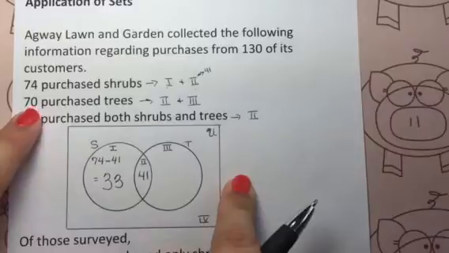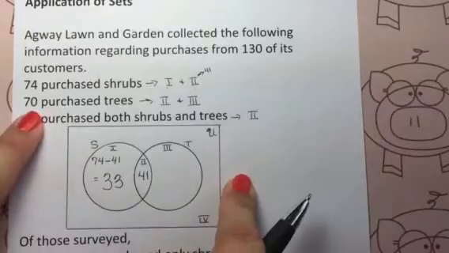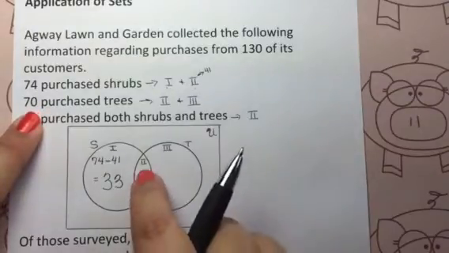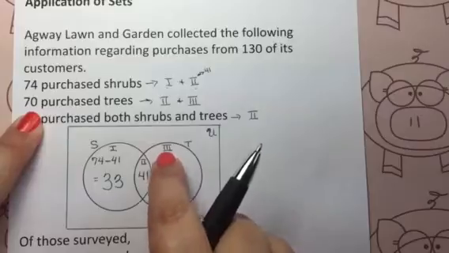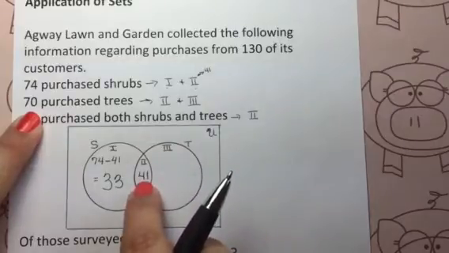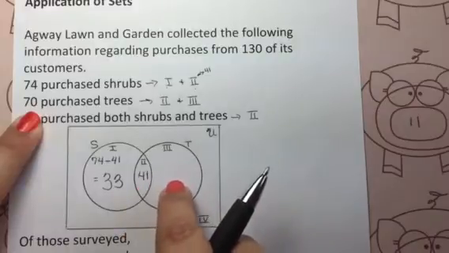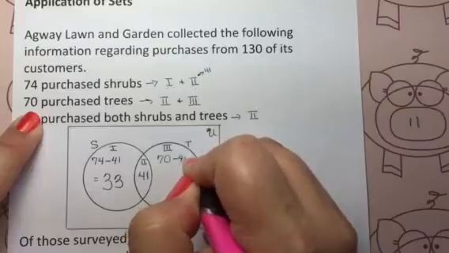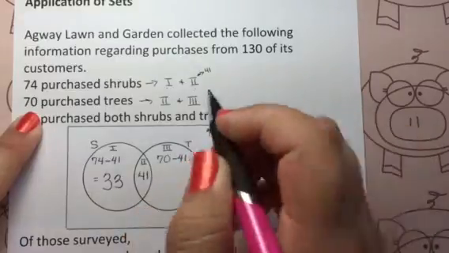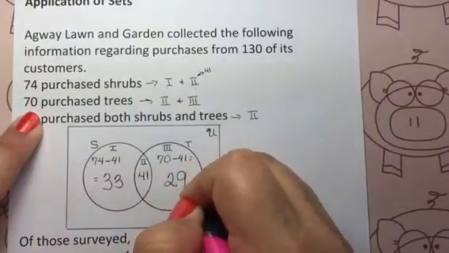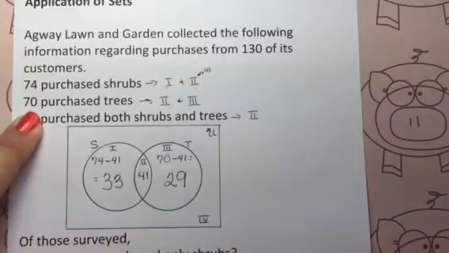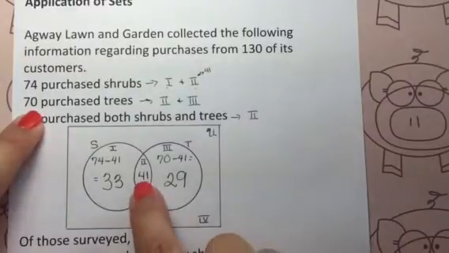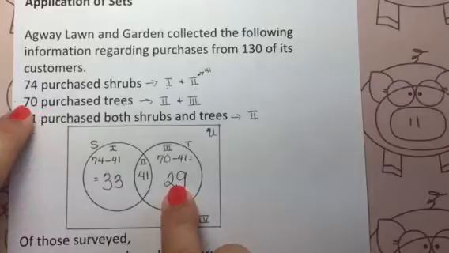Now I can do the same thing with this idea over here. 70 purchased trees. Trees is regions 2 and 3. I've already counted the 41 people who bought shrubs and trees. So to figure out what's in region 3, I need 70 minus 41, which is 29. So region 3 has 29, and notice that 41 plus 29 is 70.